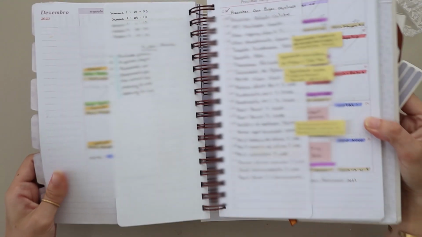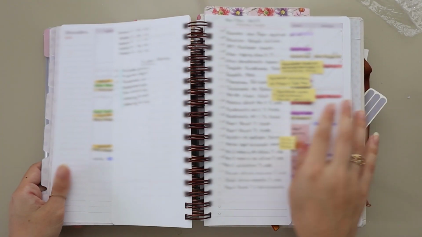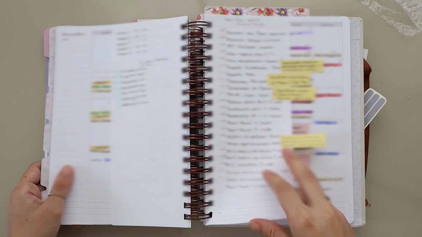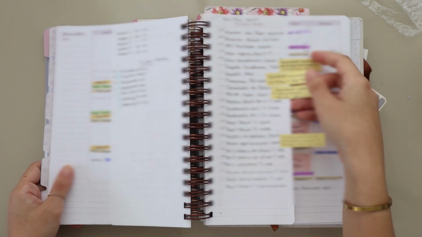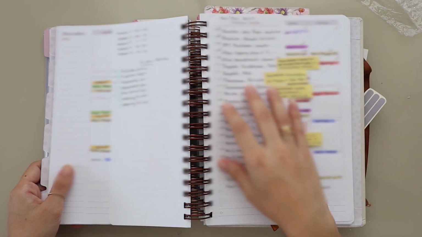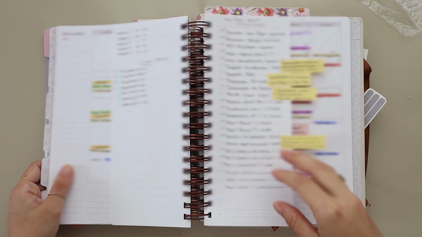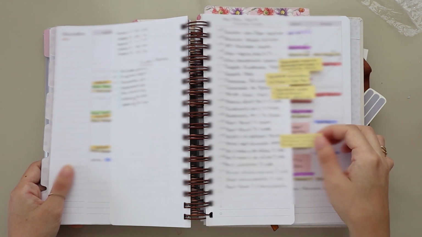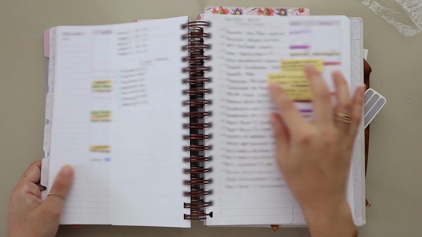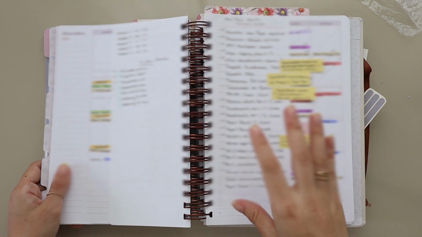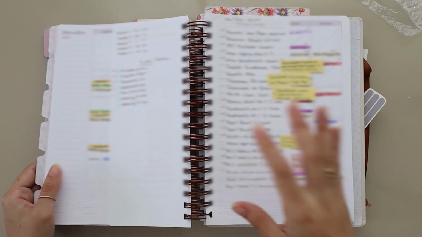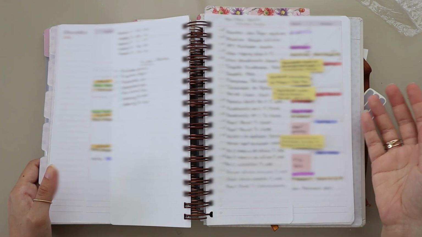Last year I did a similar thing. I had this half-page list where I put all of my deliverables for the month, and then I used these sticky notes to write why the deliverable was not done or what I was waiting for to conclude it.